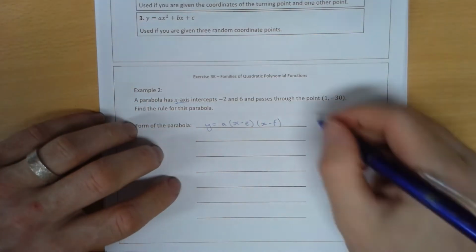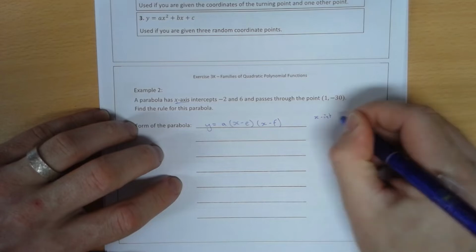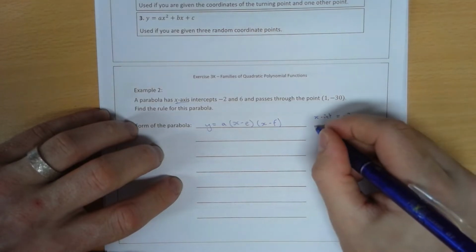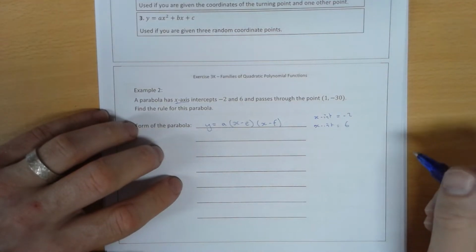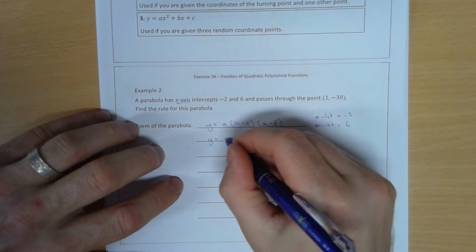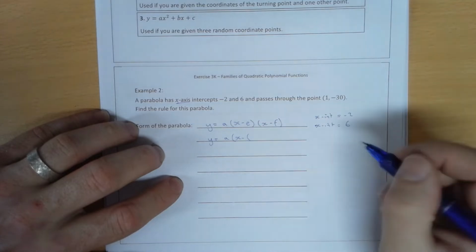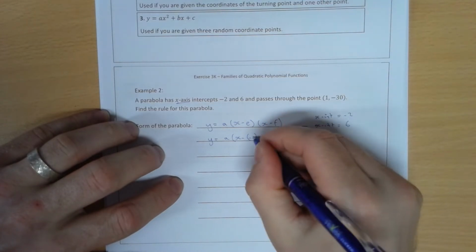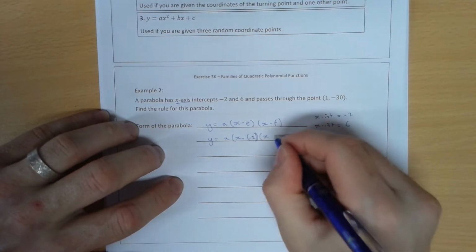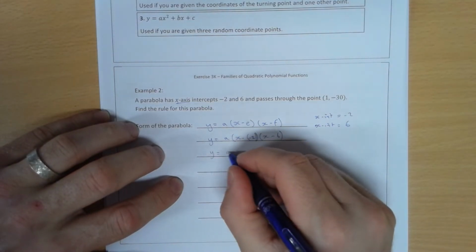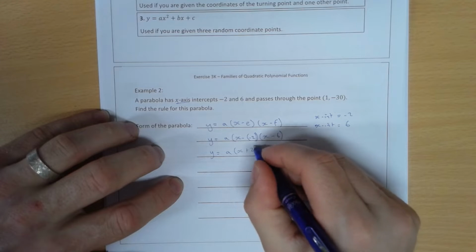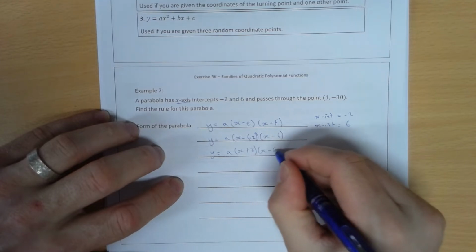Okay, we also know that our first x-intercept is equal to -2 and our second x-intercept is equal to 6. So we can substitute those in, so we get y equals a x minus -2, x minus 6, so we know y is equal to a x plus 2 x minus 6.